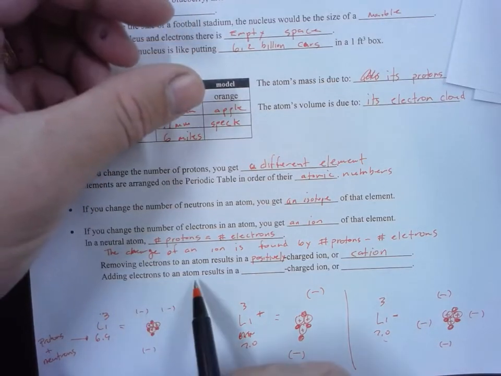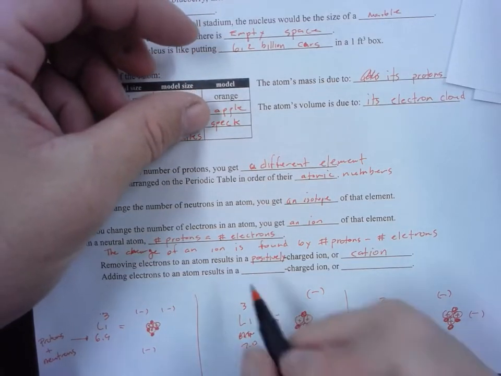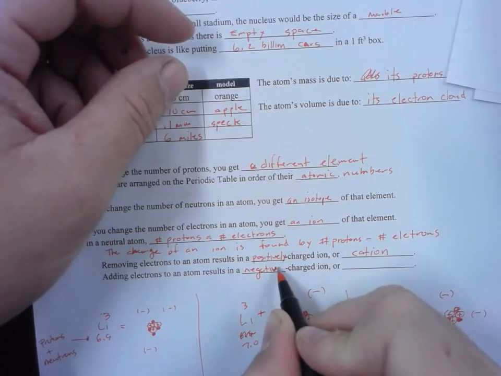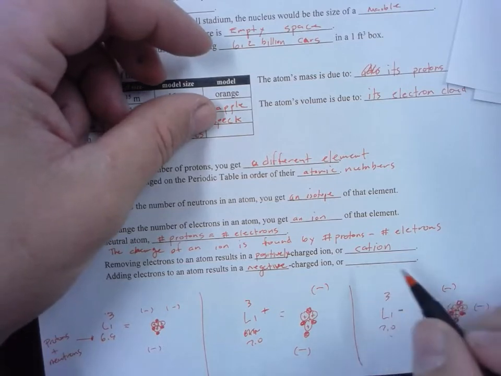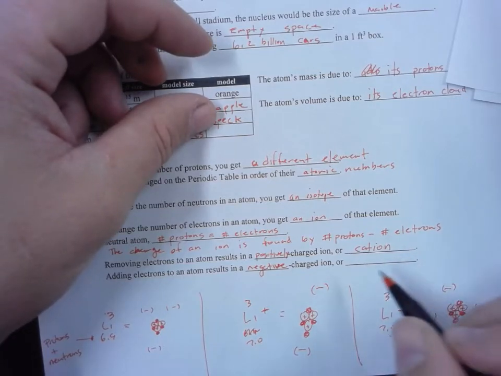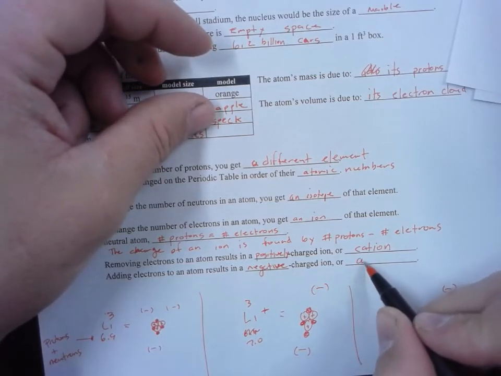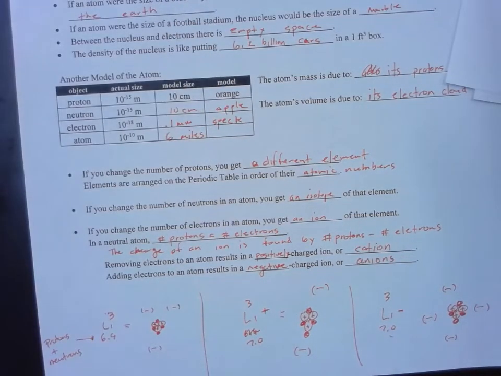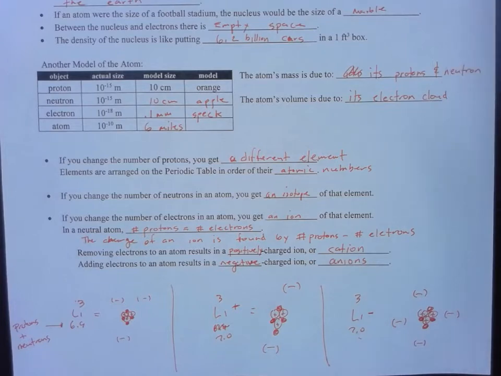So adding electrons to an atom results in a negatively charged ion, and these negative ions have a name. They're called anions, all one word. That's going to conclude part 2 of the notes, and I'll move on to the last part.